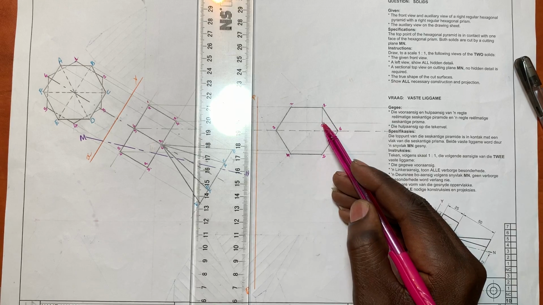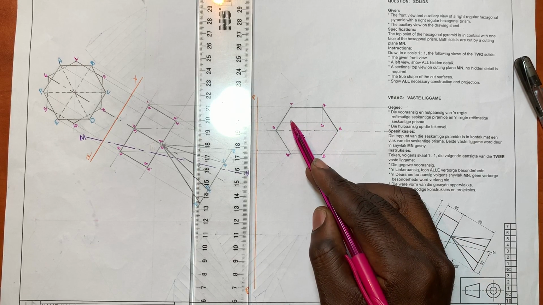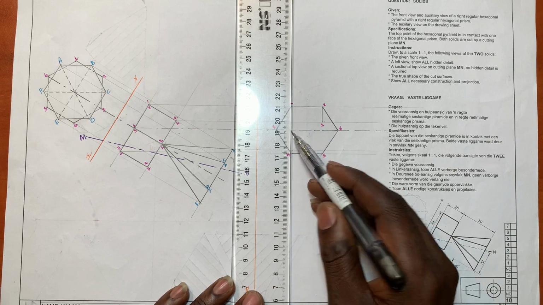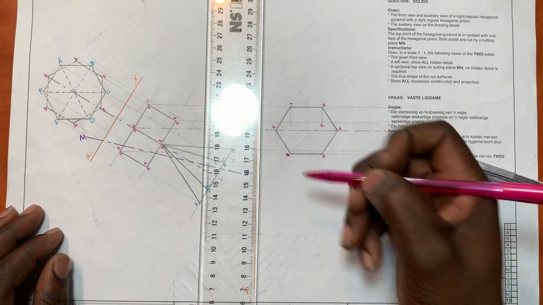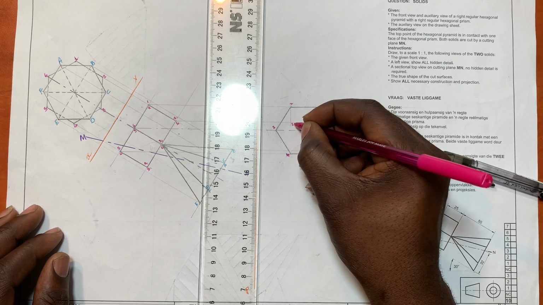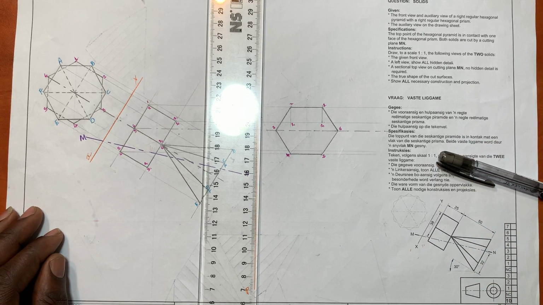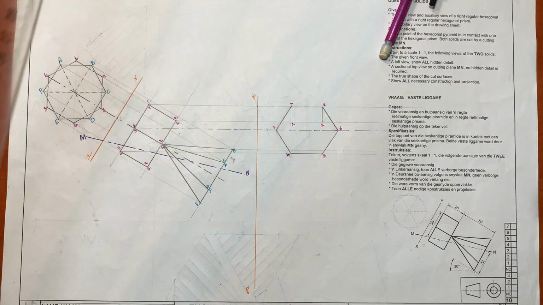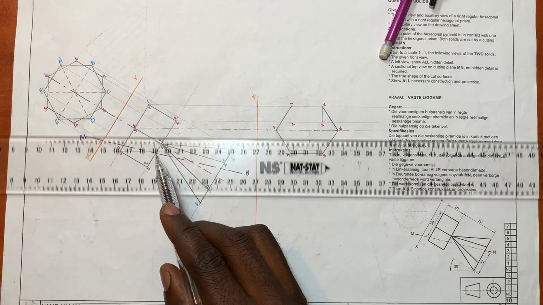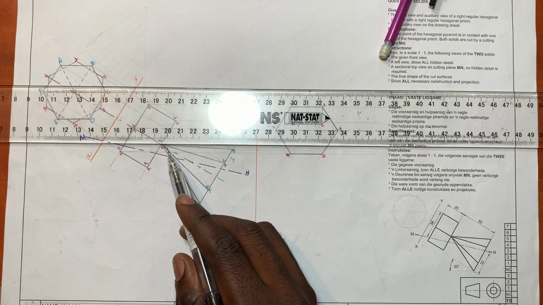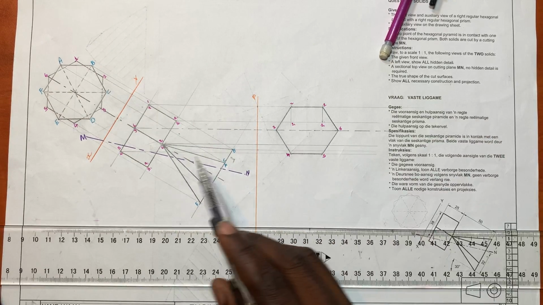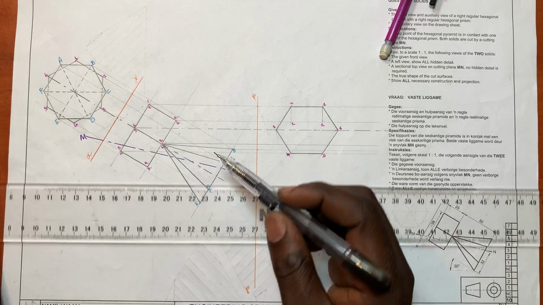So since we know that 2 is in the same point as 1, we can simply construct it down like this. So that's going to be our point 2 below. You understand? So now to get to point 3 below, you come and construct the point 3 below, which is this one. 3 below, so that goes horizontally. 3 below, isn't it? This is it.